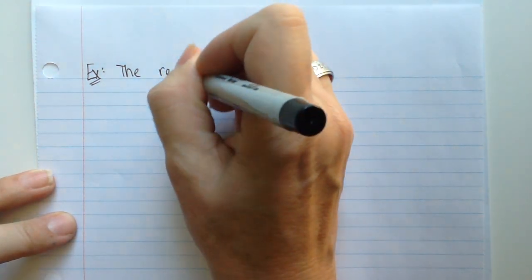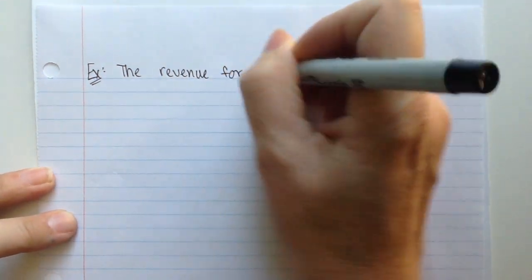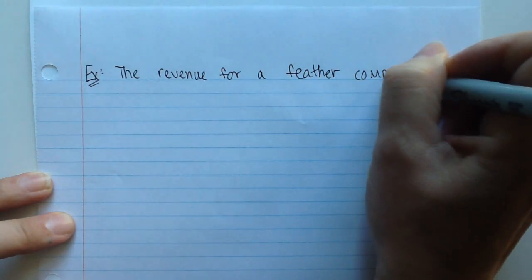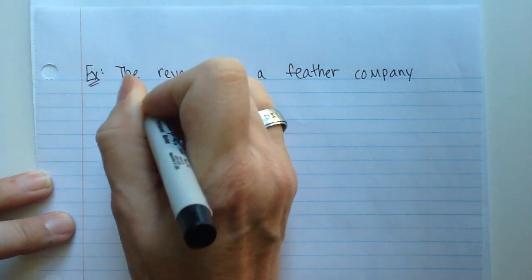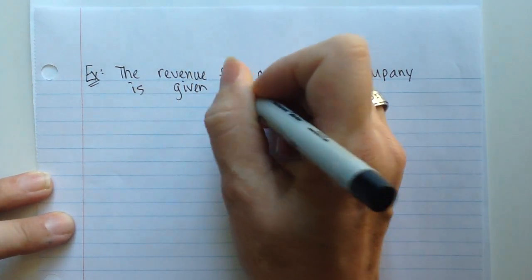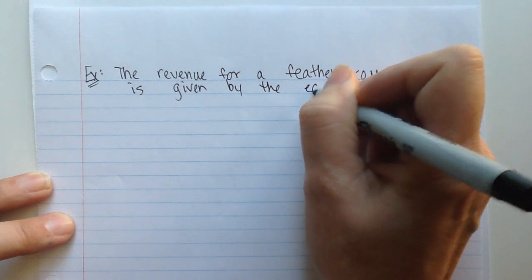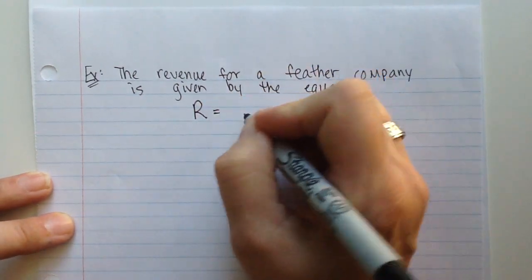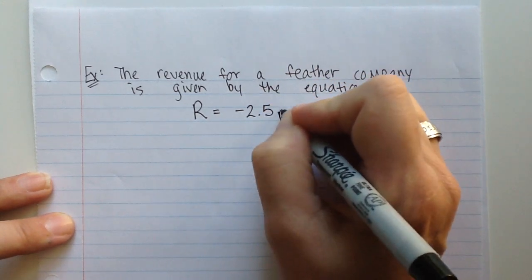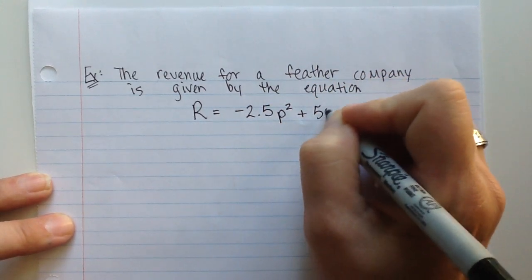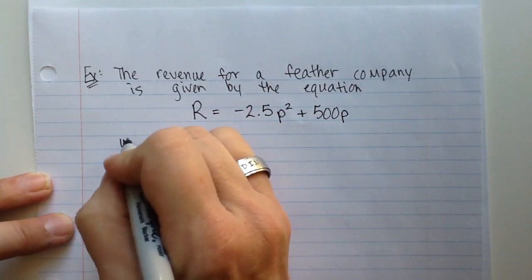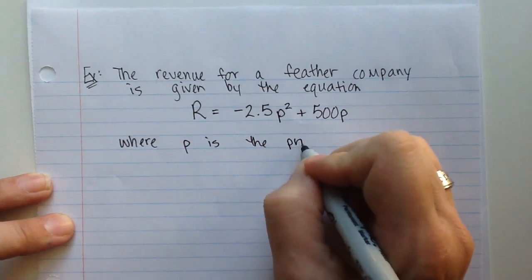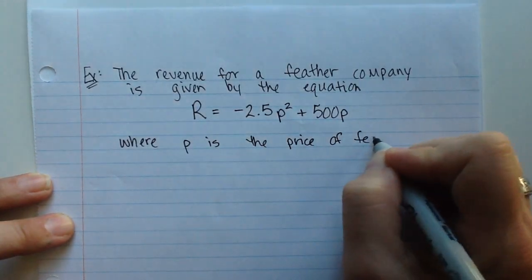The revenue for a feather company is given by the equation R equals negative 2.5p squared plus 500p, where p is the price of feathers.